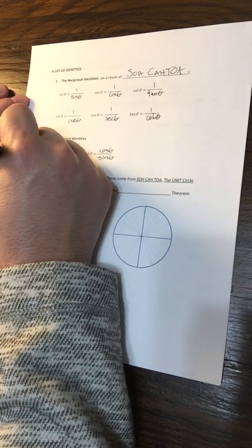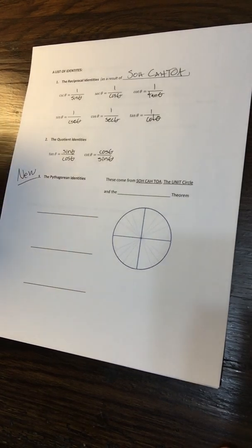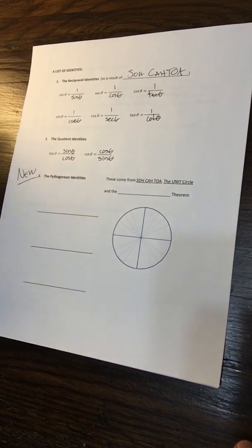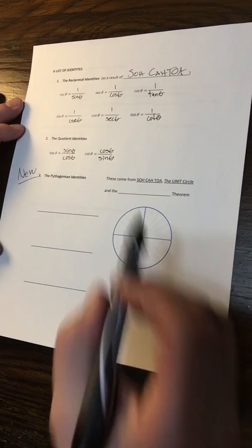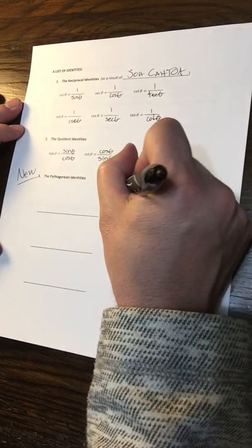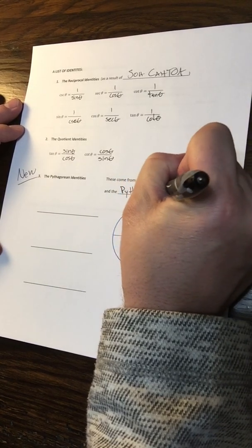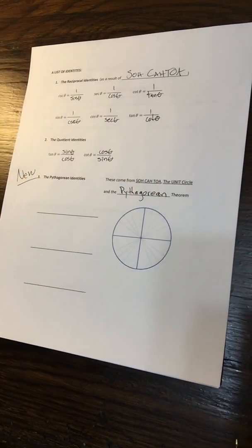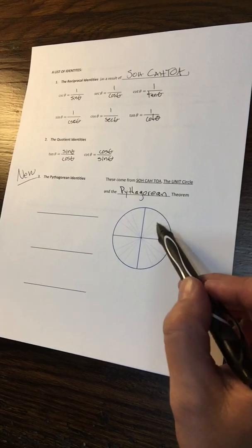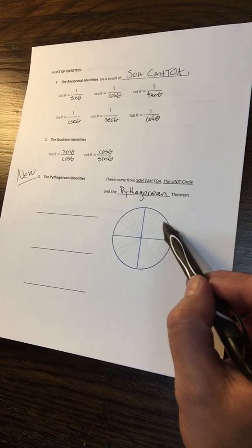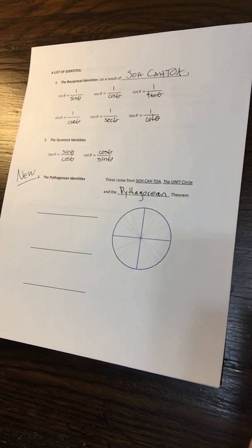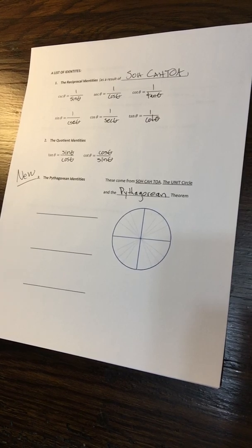This is new, all right? It's going to make sense to you, but we're going to use it on the next page to solve another equation, okay? These come from using SOHCAHTOA and the unit circle, and are you ready for this? The Pythagorean Theorem. It'll be the second time we use this. The first time was to show that the radius is always 1, and why x and y ended up being sine and cosine. I think I said those backwards, but you guys get it.